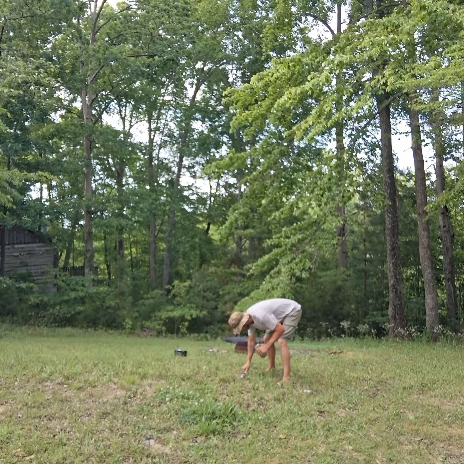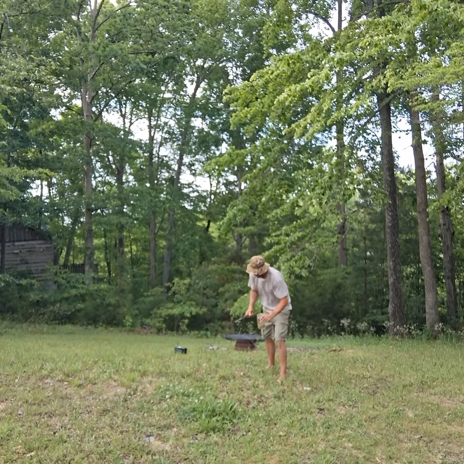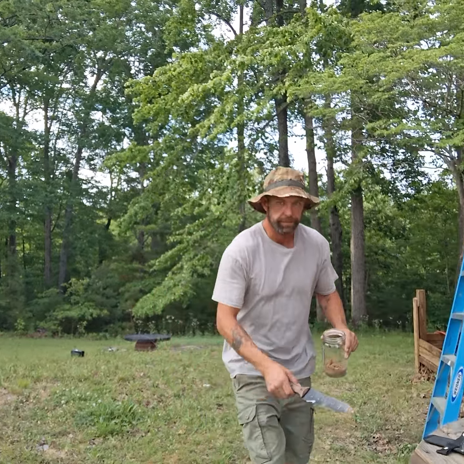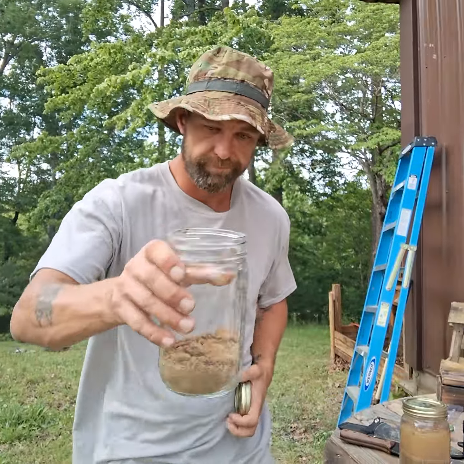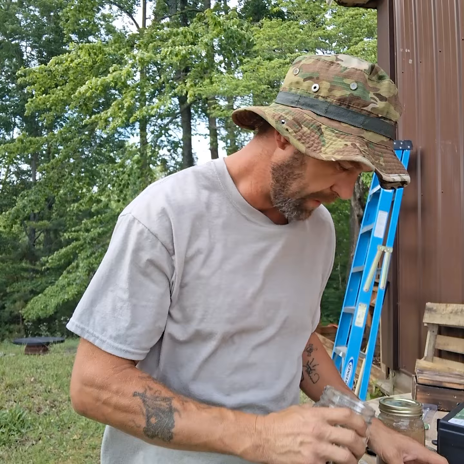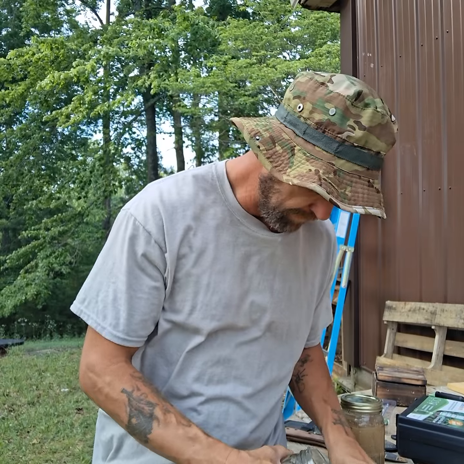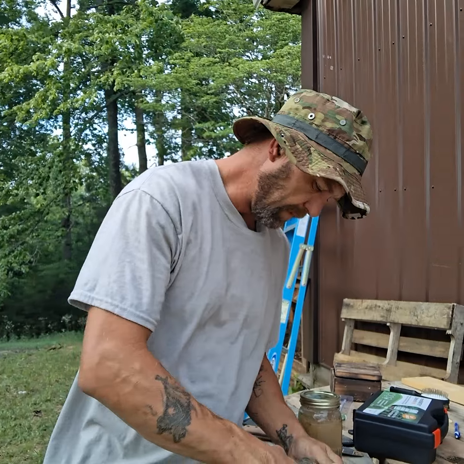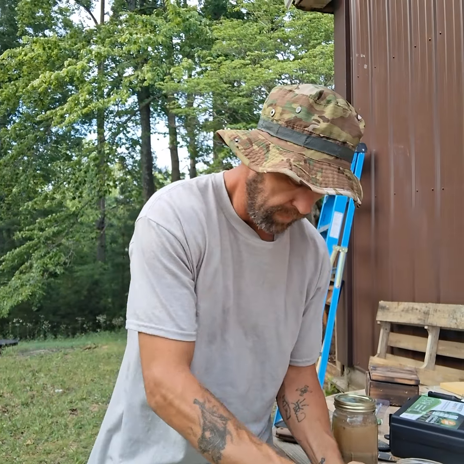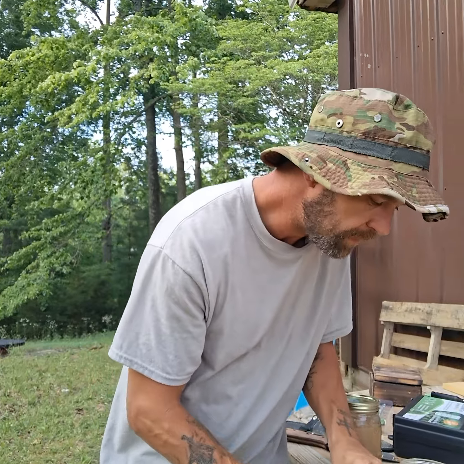Like I said, I already have a jar here. I just want to show you guys how the shake method works out. So we've got the dirt there. Safe to say it's dirt. You see them bigger chunks? Those are clay. We don't want it chunky. We want it fine so that all this stuff settles out. So I'm just breaking it up in the cap.